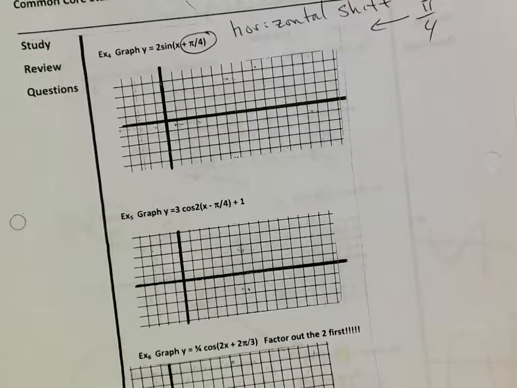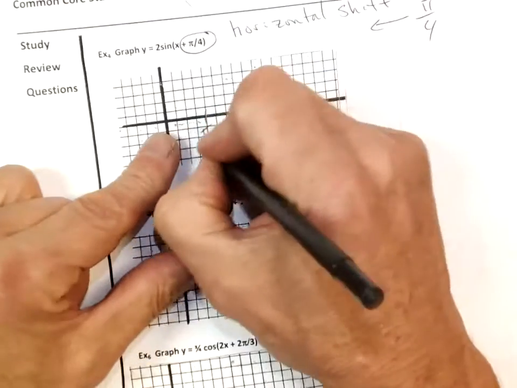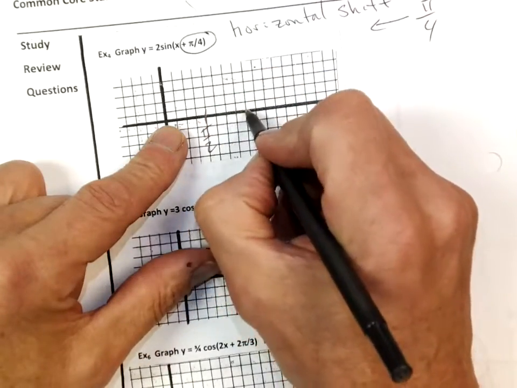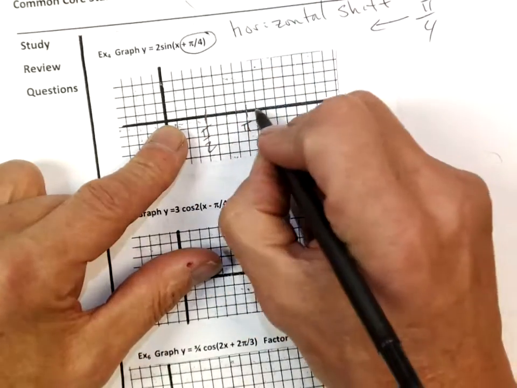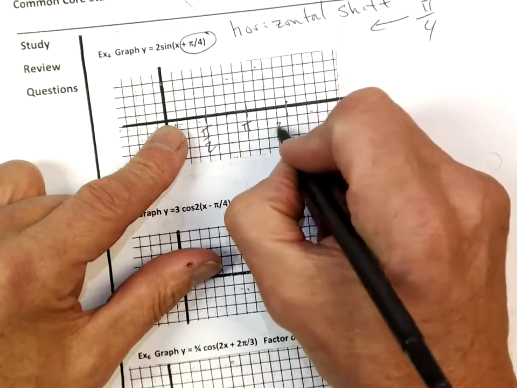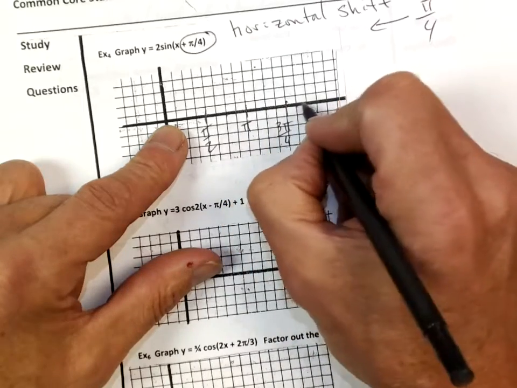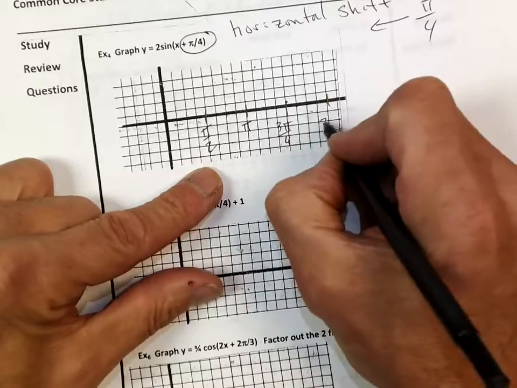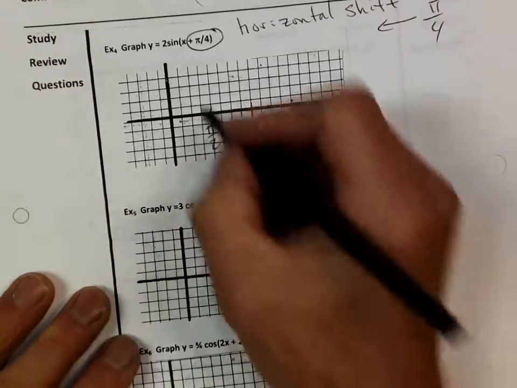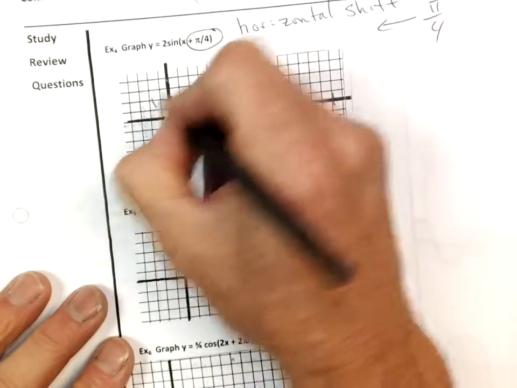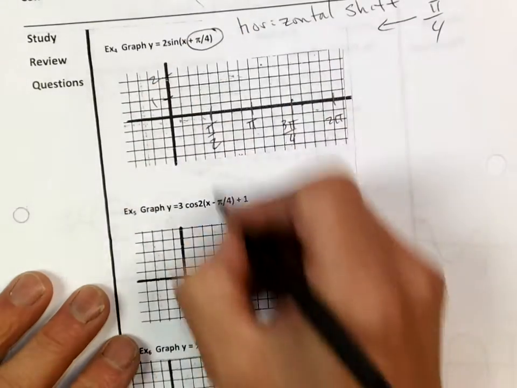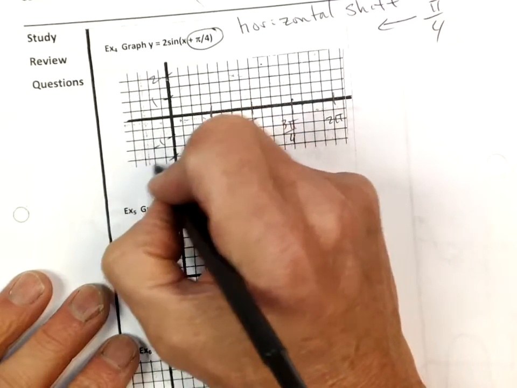So let's go and do my pi halves every 4. 1, 2, 3, 4. There's my pi. 1, 2, 3, 4. There's my 3 pi fourths. 1, 2, 3, 4. And there's my 2 pi, okay? I'll go 1, 2. Negative 1, negative 2, okay?